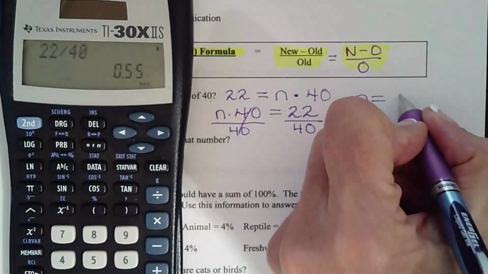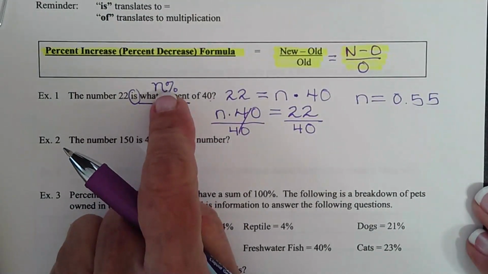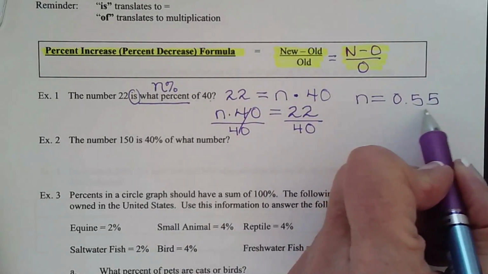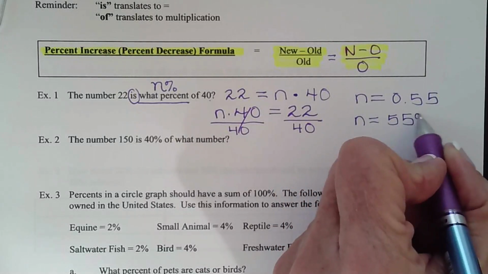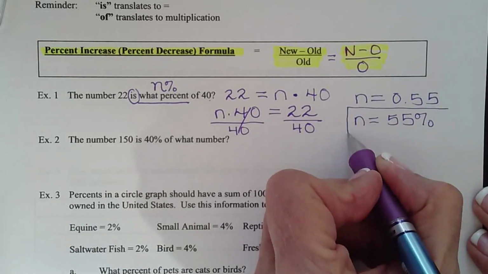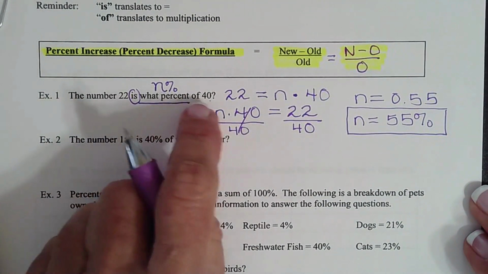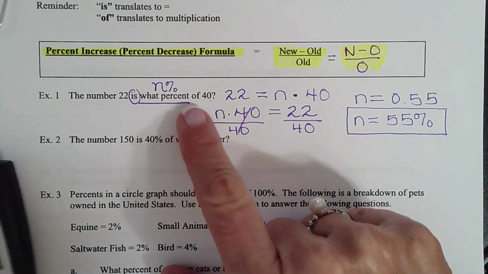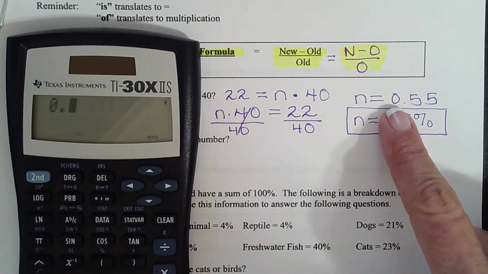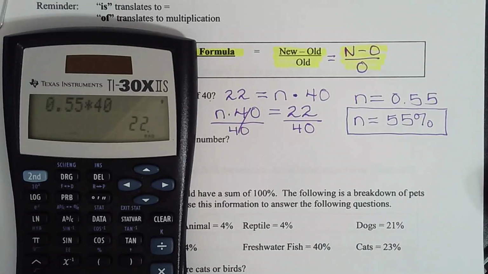And so that is 0.55. And then I have my little reminder there: don't forget to write N as a percent. So to write a number as a percent, you move it 2 to the right. So that would be N equals 55%. So 22 is 55% of 40. Nice, right? And if you wanted to check it, you could do 55% of 40: 0.55 times 40. Does that give me 22? Ding, ding, ding. It sure does.